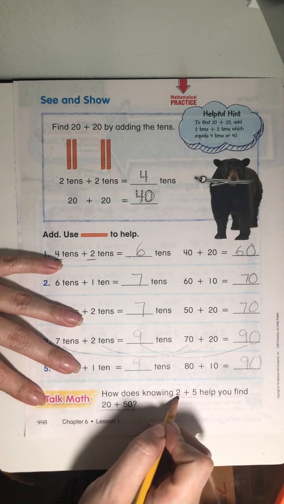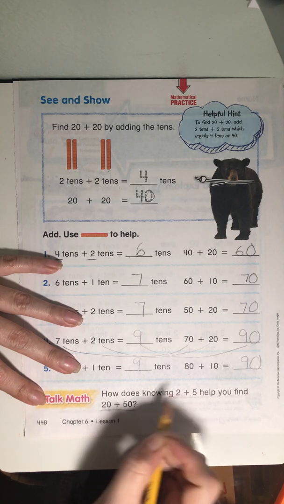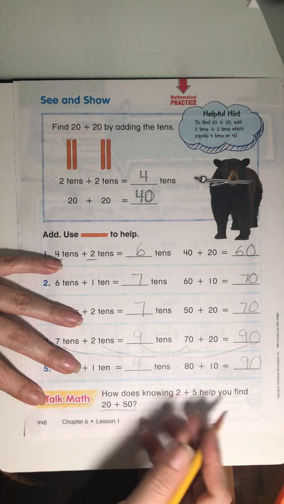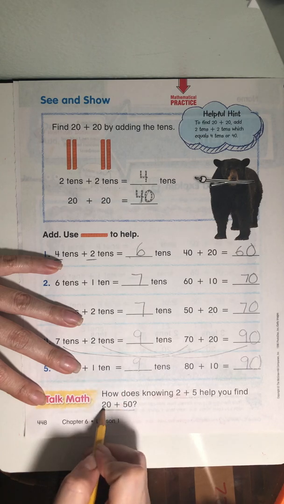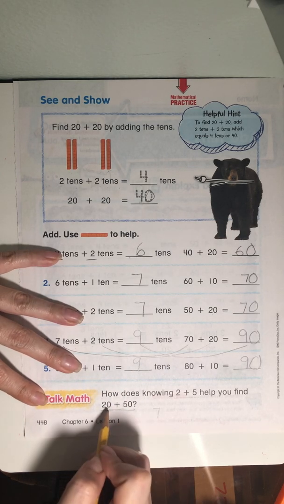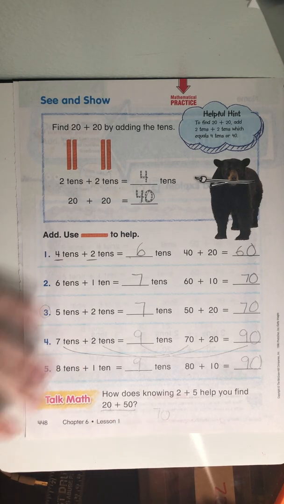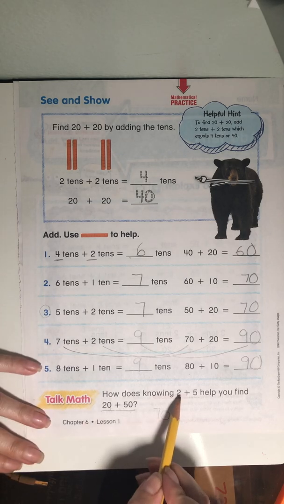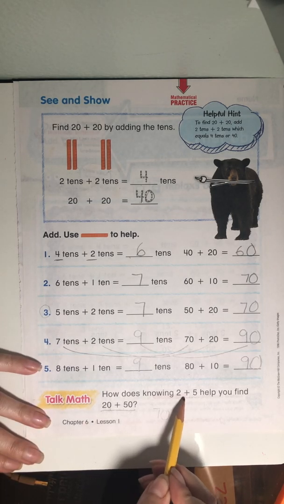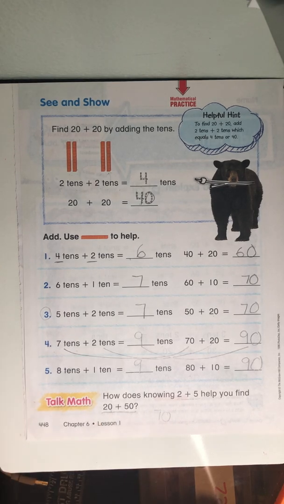It's 2 groups of 10 equals 20 plus 5 groups of 10 equals 50. So if I can add 2 plus 5, that equals 7. And then all I have to do is add my zeros. So if I know what 2 plus 5 is, I know that I can add how many groups of 10 there are.